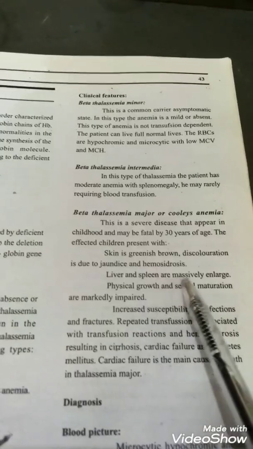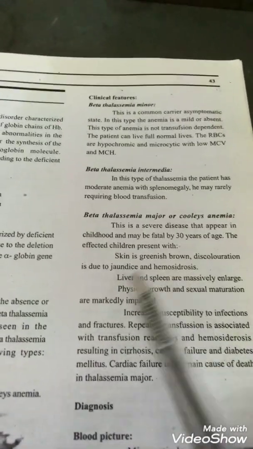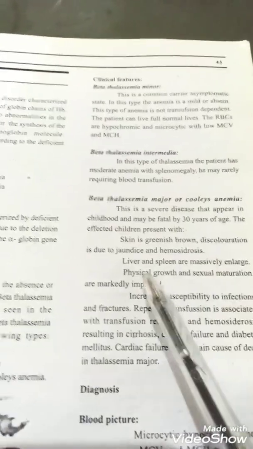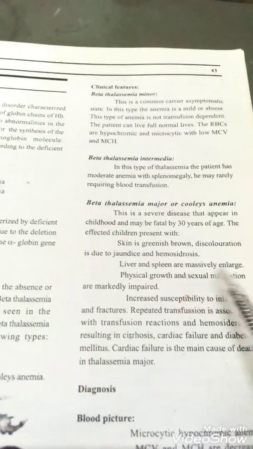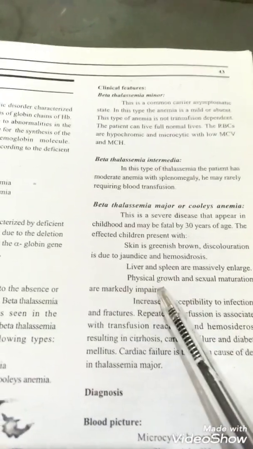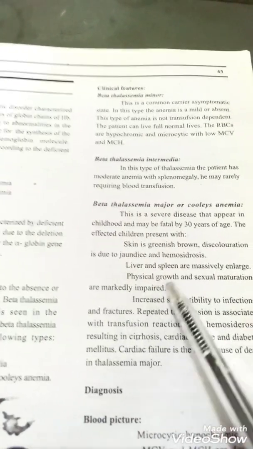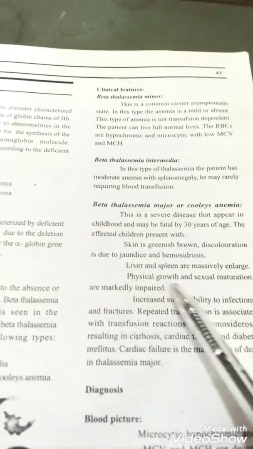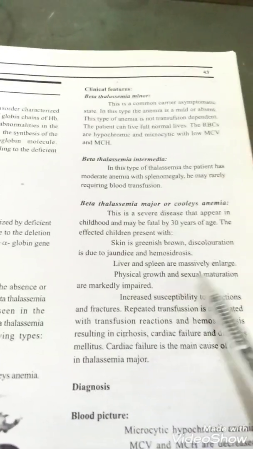Liver and spleen are massively enlarged. They both become enlarged, liver and spleen, in thalassemia. Physical growth and sexual maturation are markedly impaired. So there are problems related to physical growth and sexual maturation.